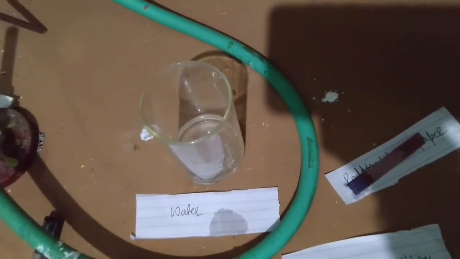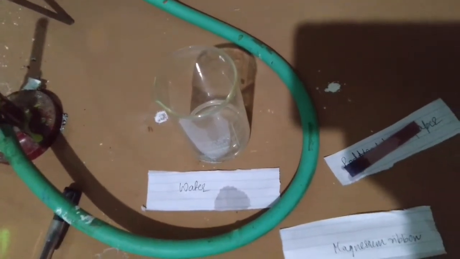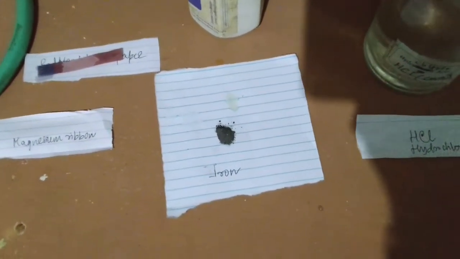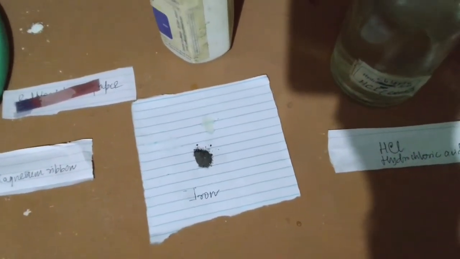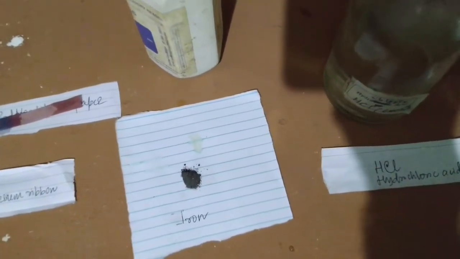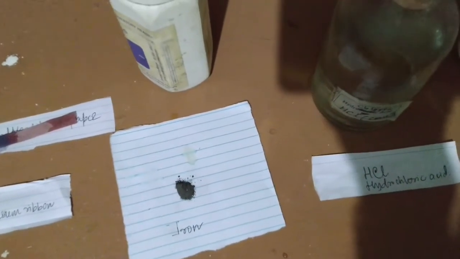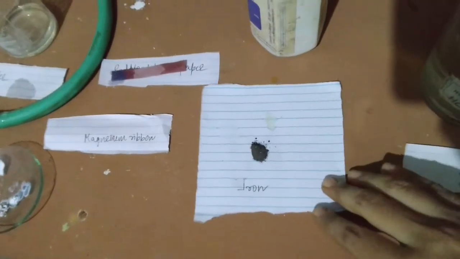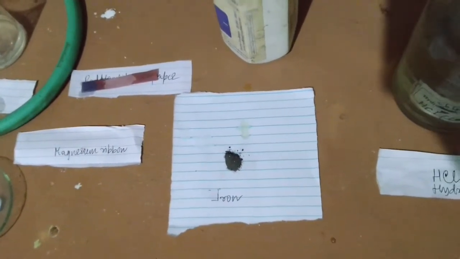Now let's move on to the next, that is addition of zinc to hydrochloric acid. Now, in school, this zinc is not available, but instead iron is available. And you have learned in class 8 that a metal like iron, in the presence of acid, produces salt and hydrogen gas. Right or not? Yes or not? So instead of zinc, we are performing it with the help of iron. So let's see, will it happen?